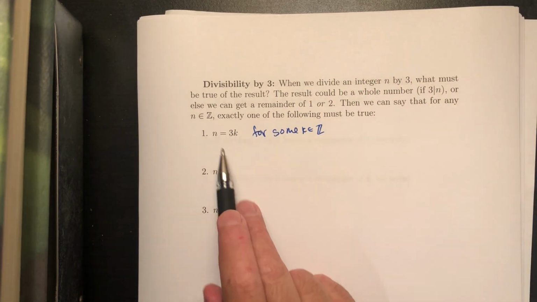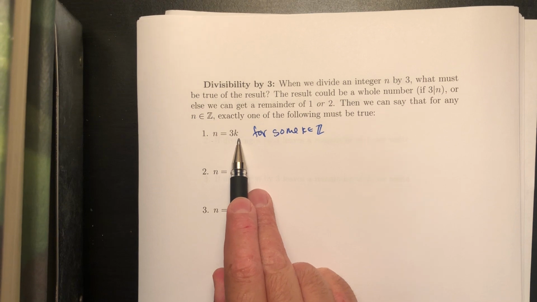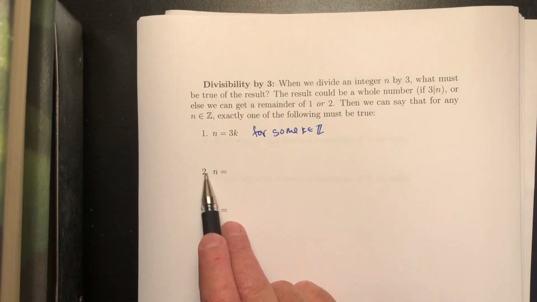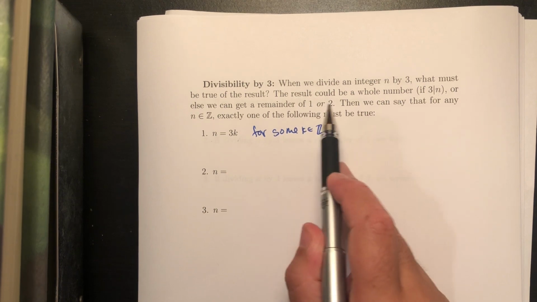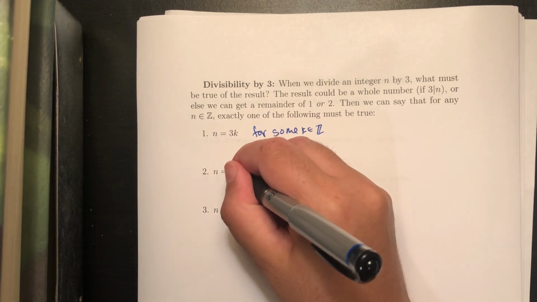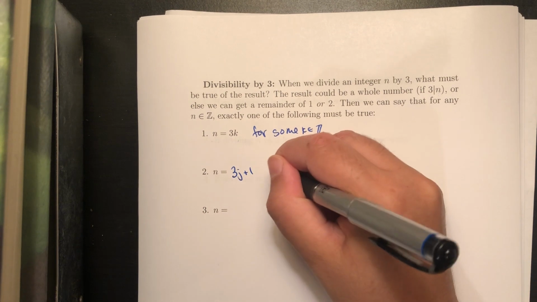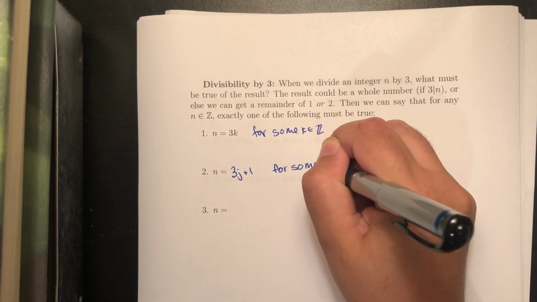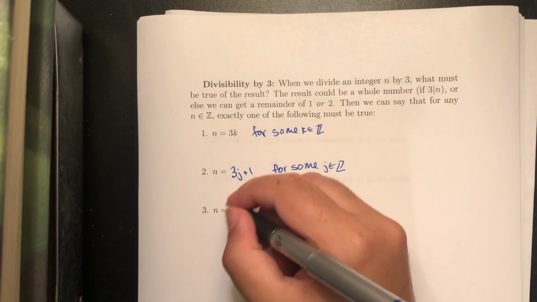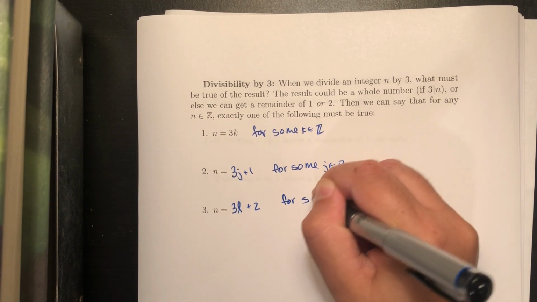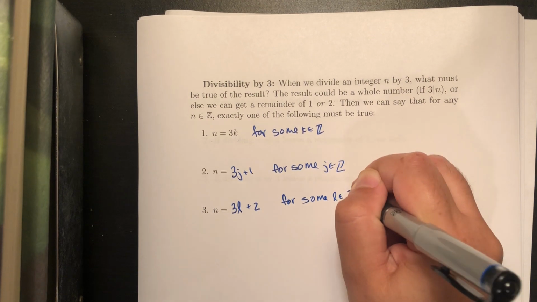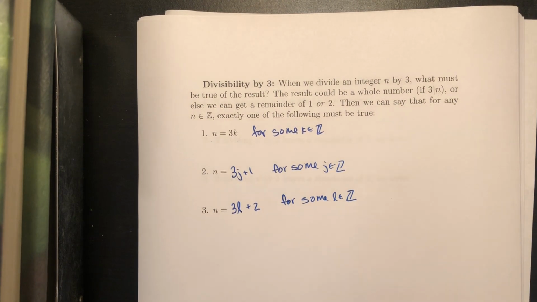so this is basically saying either n is a multiple of 3, or you'll get a remainder of 1 or a remainder of 2, which means we can express n as 3j plus 1 for some integer j, or as 3l plus 2 for some integer l. I've really just generalized the even and odd argument for divisibility by 3 instead of divisibility by 2.